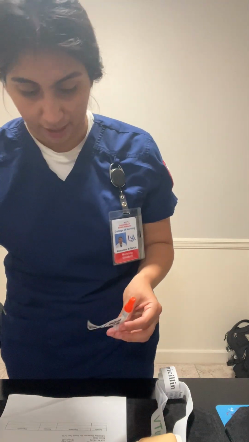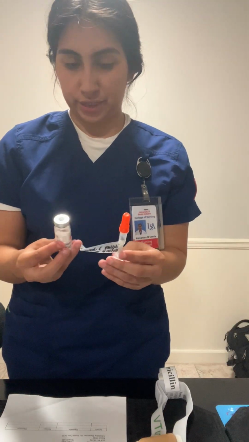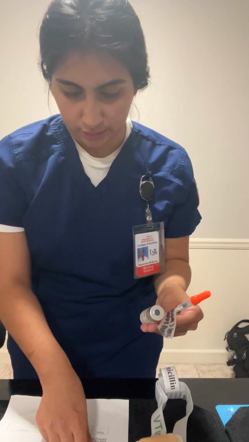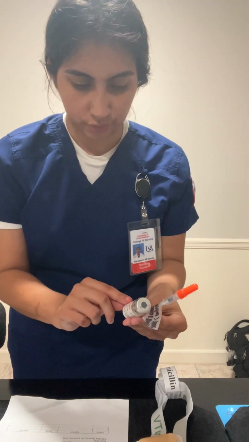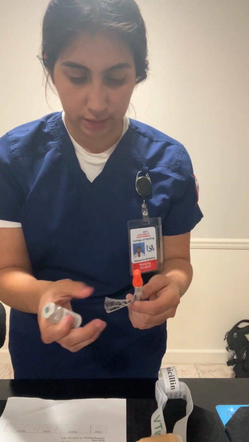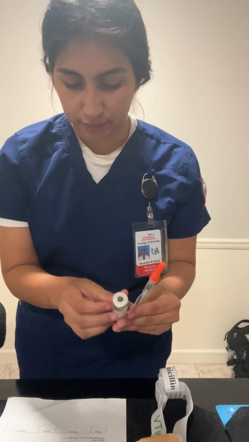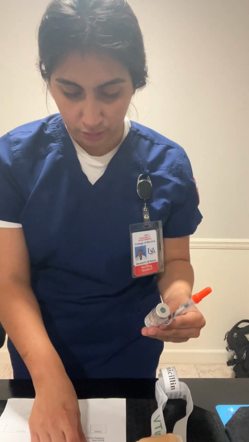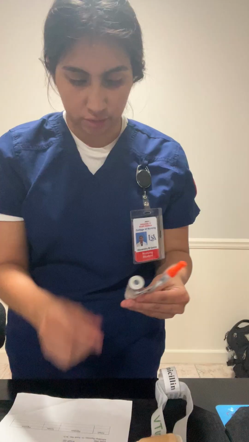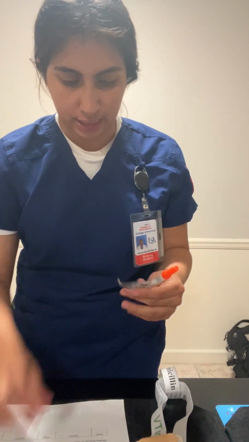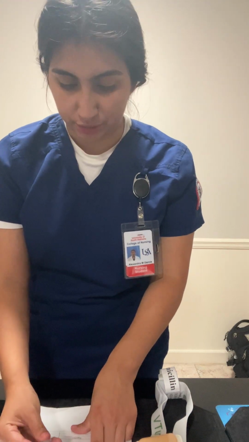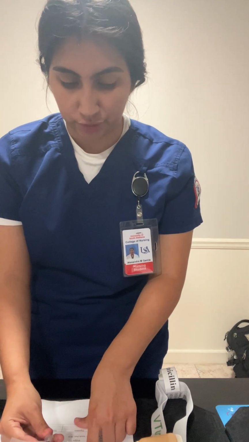I'm going to bring my vial and my syringe and compare it to my MAR: Novolin R regular insulin. And now the right dose. I'm going to compare it with the label on my syringe, which is 10 units.